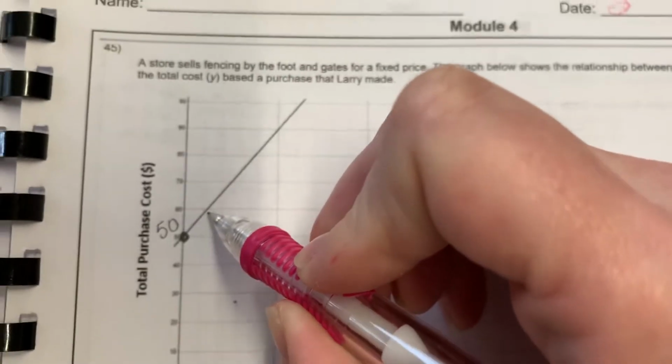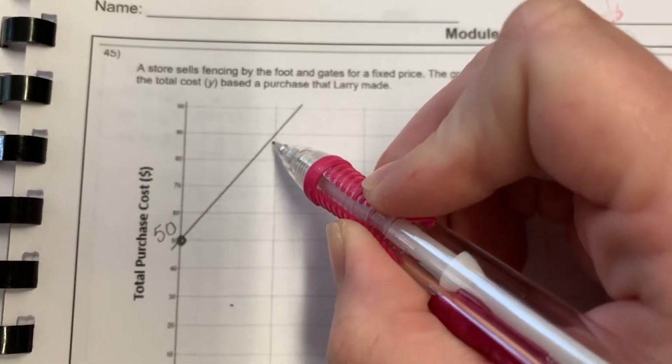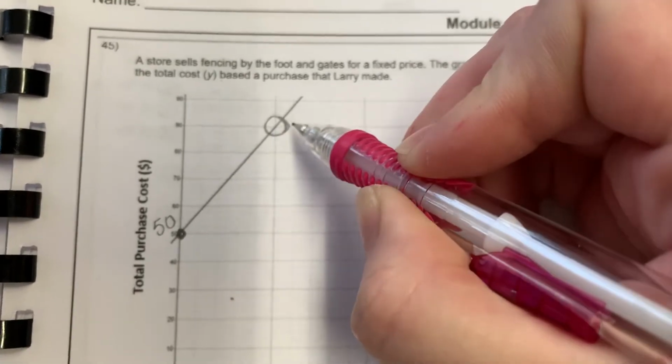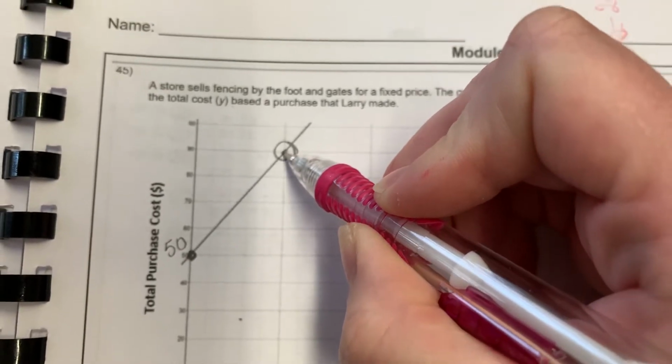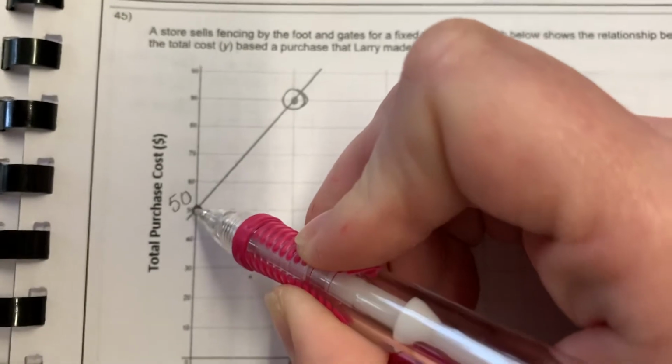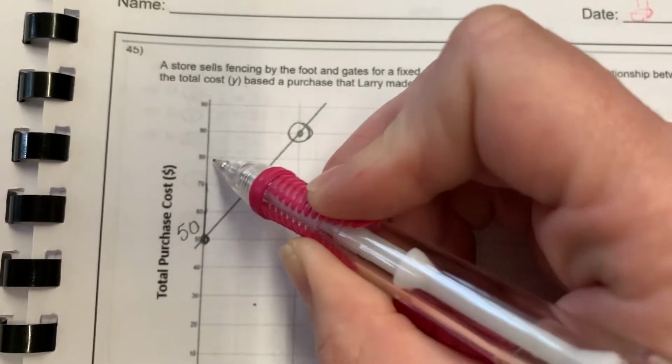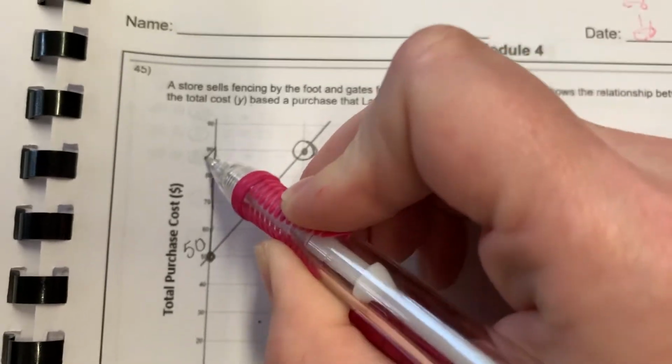Go back to my line, and I'm going to go through the line and see where the line crosses exactly through the corner of a square. And it does so at this point right here. So now I'm going to count from the 50, and it's going by tens. So 10, 20, 30, 40. So it goes up 40. That should be represented by a positive 40.